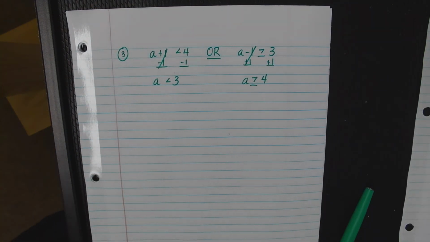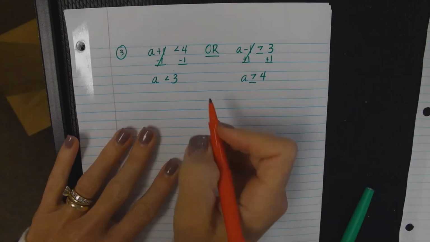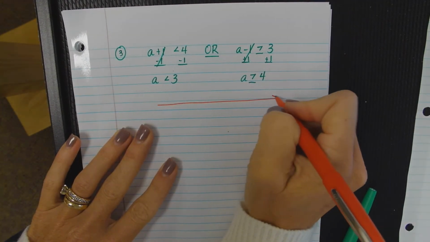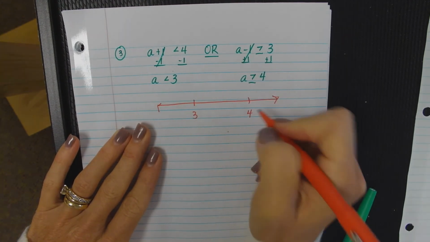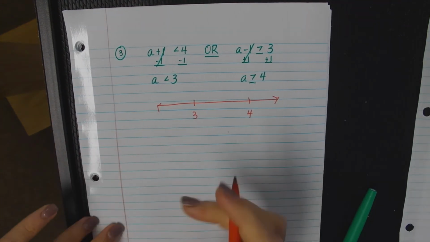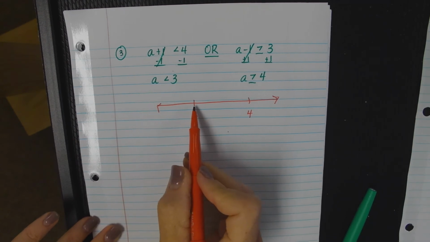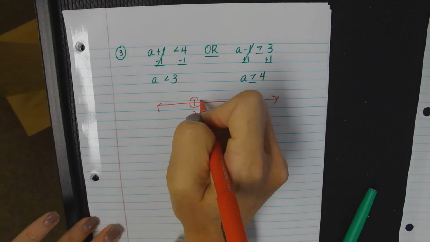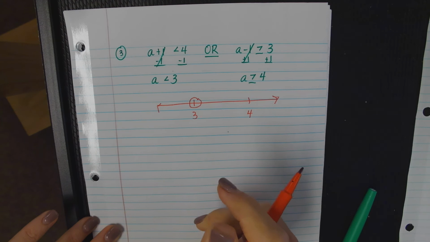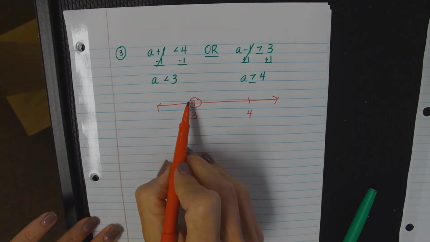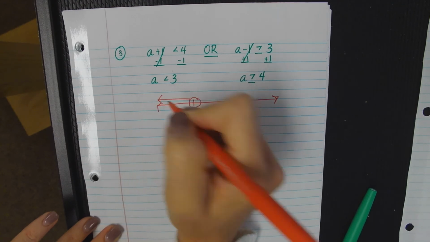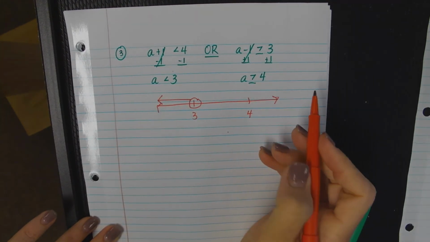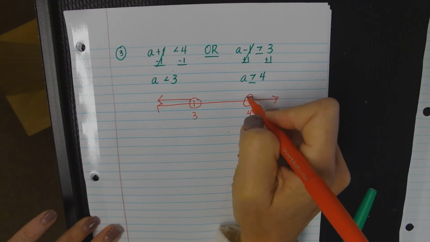Here's your graph. You have 3 and you have 4. My 3, is this an open or closed circle? A is less than 3, so I'm going to the left. Over here, closed circle.